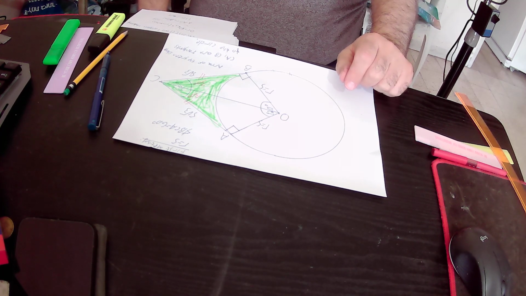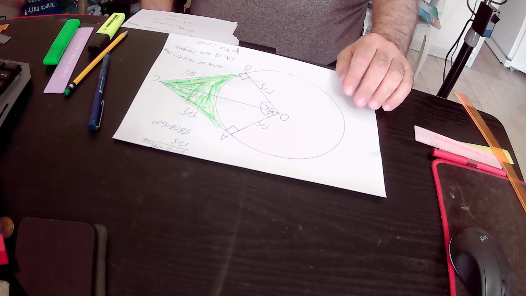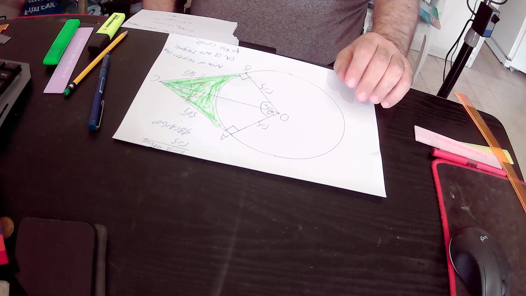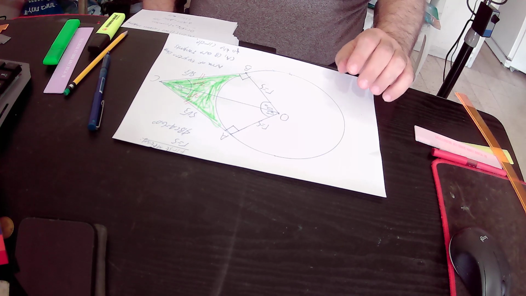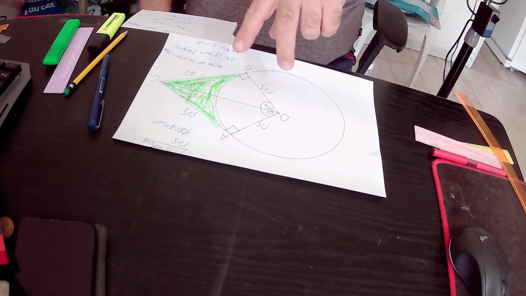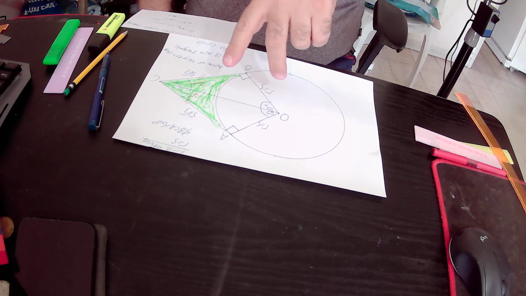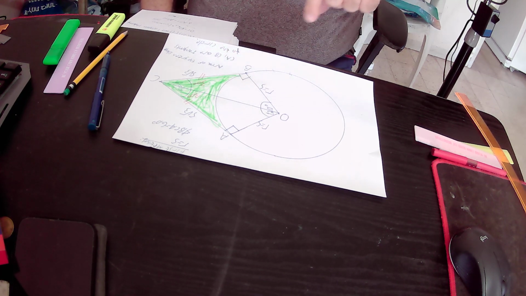So we also have a rule that states that the sum of the angles in any quadrilateral is equal to 360 degrees, and especially the sum of the angles in quadrilateral ABCO equals 360 degrees.